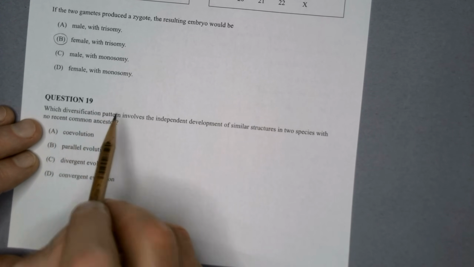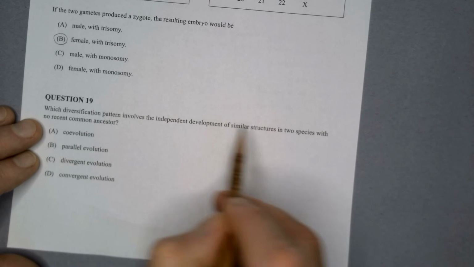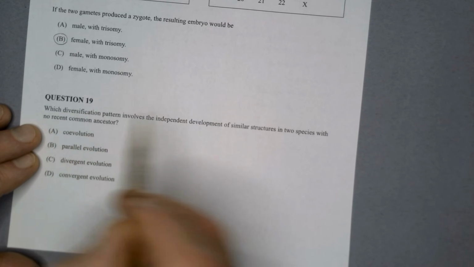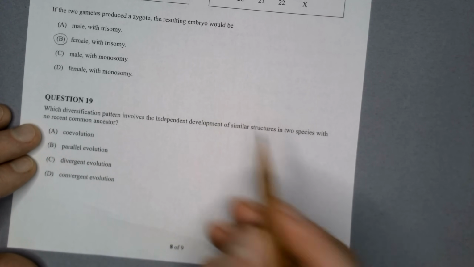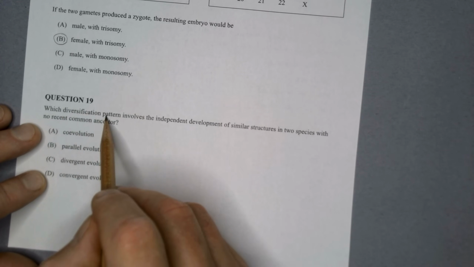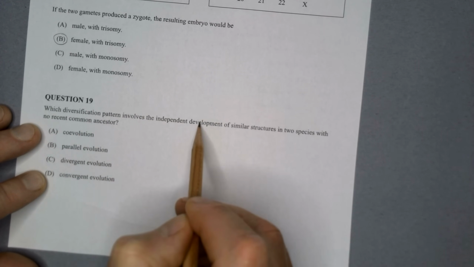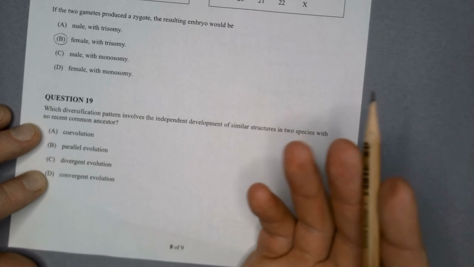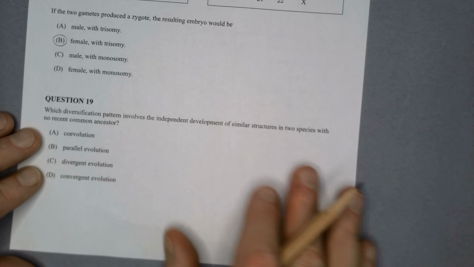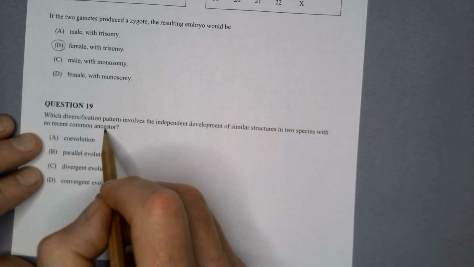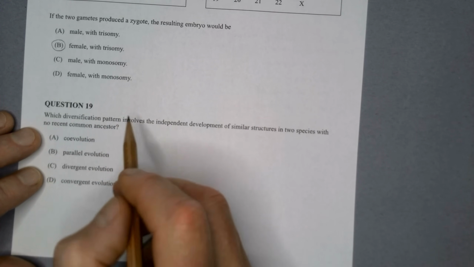Which diversification pattern involves the independent development of similar structures in 2 species with no recent common ancestor? What would that be? Let's think of an example of that. One classic example is the vertebrate eye versus the cephalopod eye.